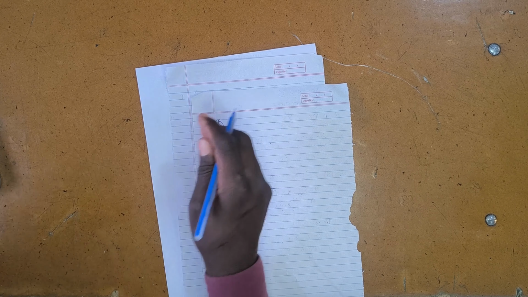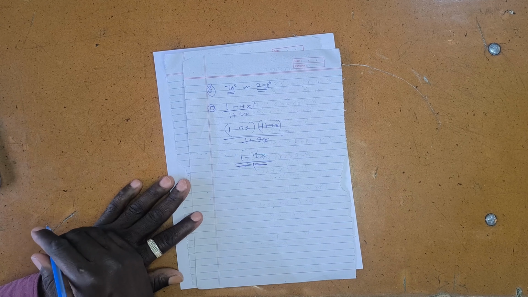What is C saying? They are saying simplify 1 minus 4x squared over 1 plus 2x. Okay, so you use difference of two squares here. We explained how you can use difference of two squares under algebraic expressions. So you're going to say 1 minus 2x, times 1 plus 2x in brackets, over 1 plus 2x. You cancel the common ones, this and this. You're going to have 1 minus 2x. You have your final answer. That's how you get your 12 marks there.